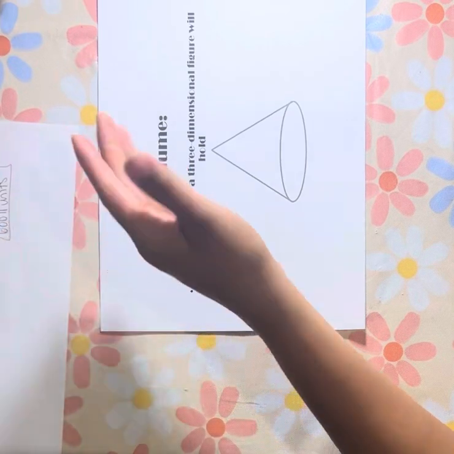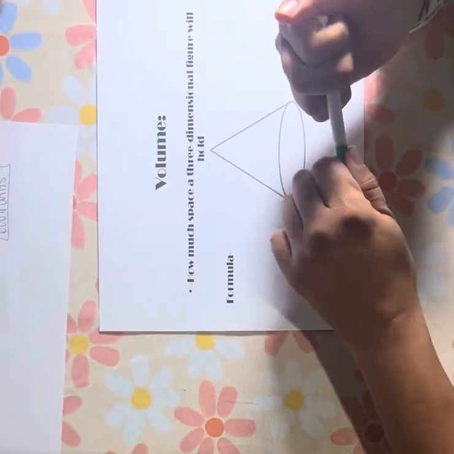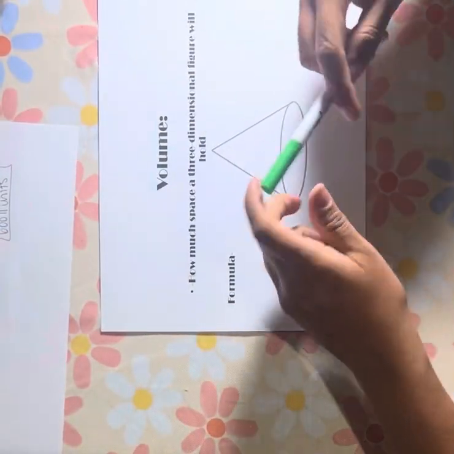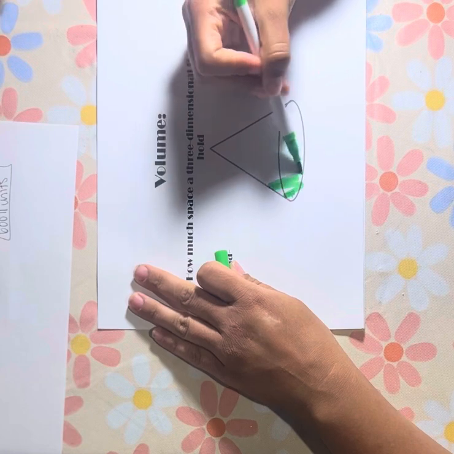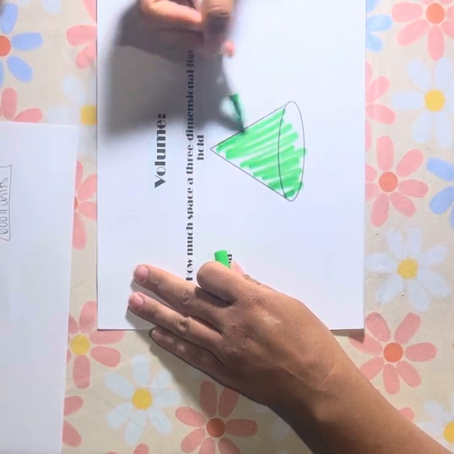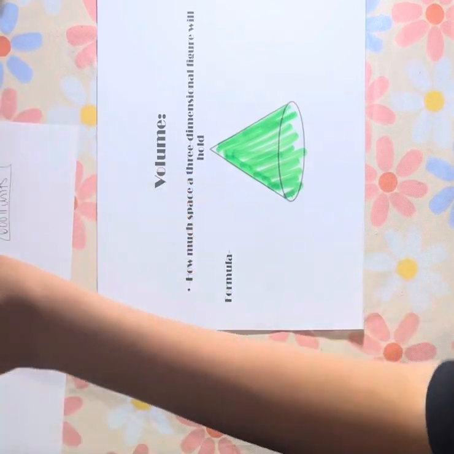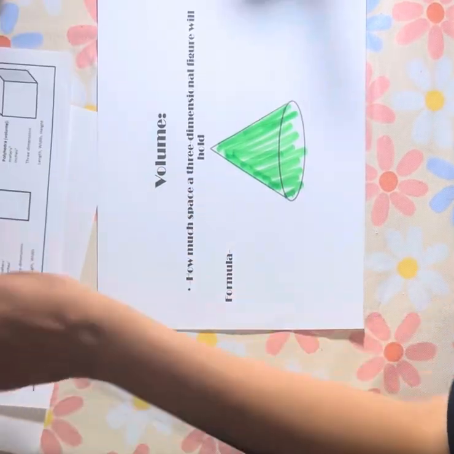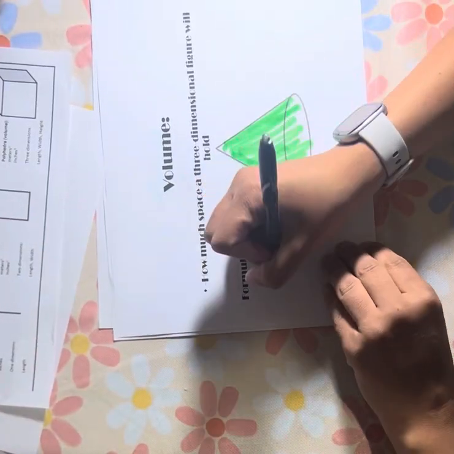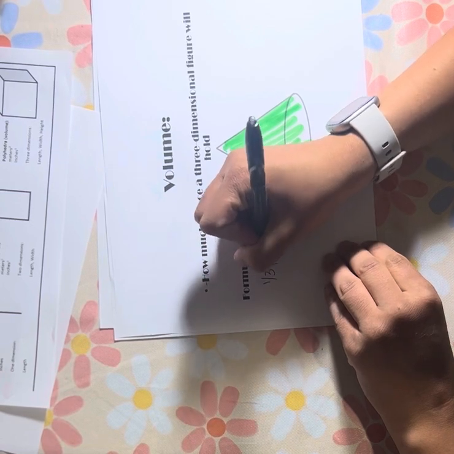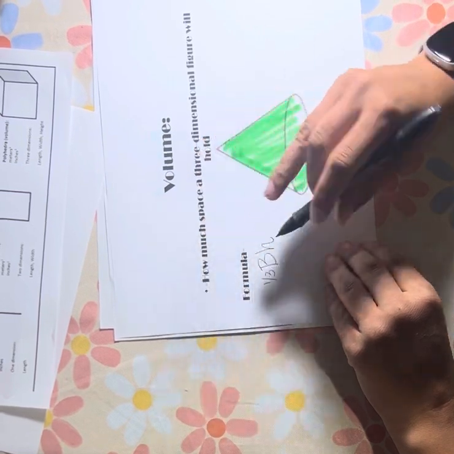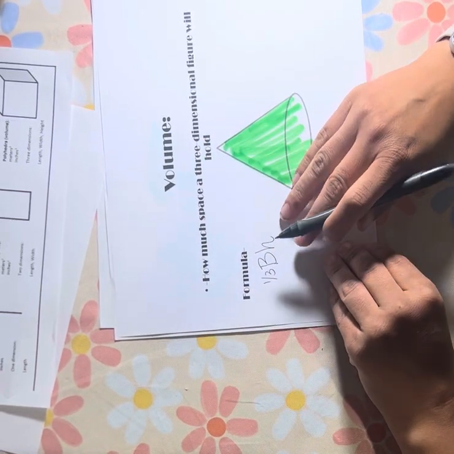So the visual could be like surface area, but instead of using that other color, we're going to use this color to represent liquid or whatever it may be that could fill our shape. And the formula for volume is 1/3 B, or area of the base, times height.